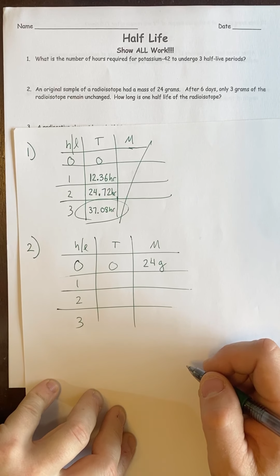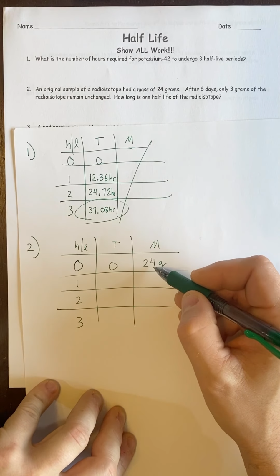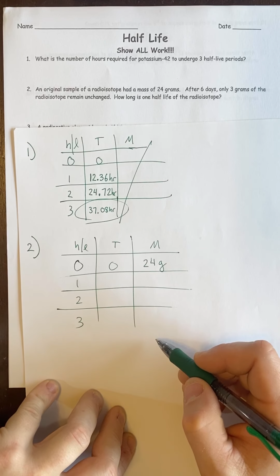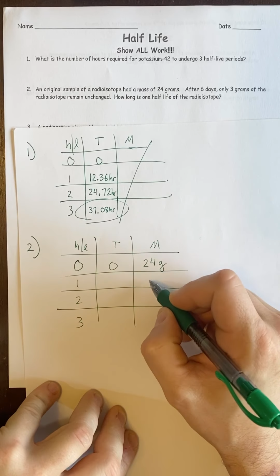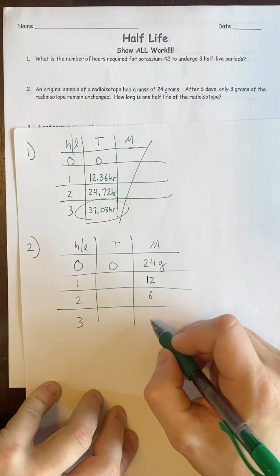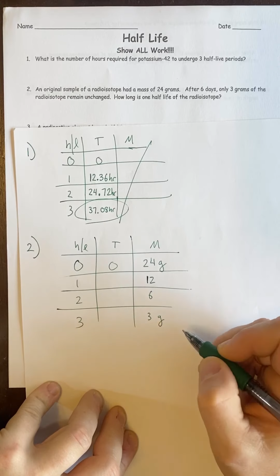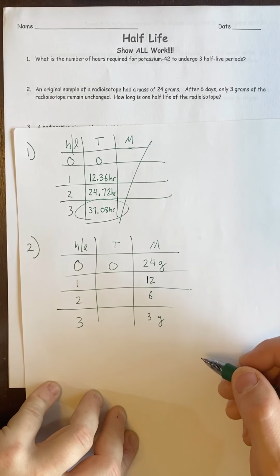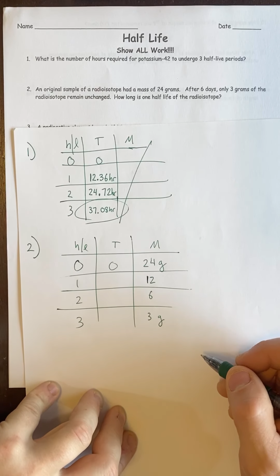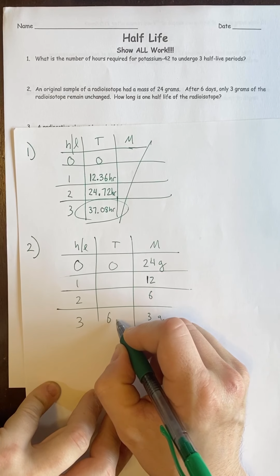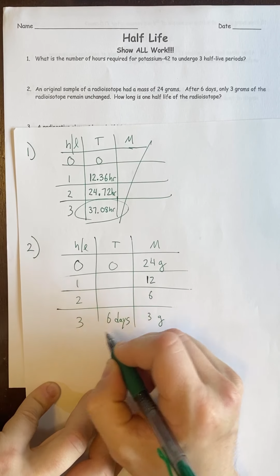Now I don't know how far I'm going down, but let's figure it out. It says after 6 days, only 3 grams remain. So at some point, this 24 is going to turn into 3. I can do that right now: half of 24 is 12, half of 12 is 6, half of 6 is 3. So I got it. I turned 24 into 3 grams. All right, so that's easy. And then they said after 6 days, so that means that this part took 6 days.